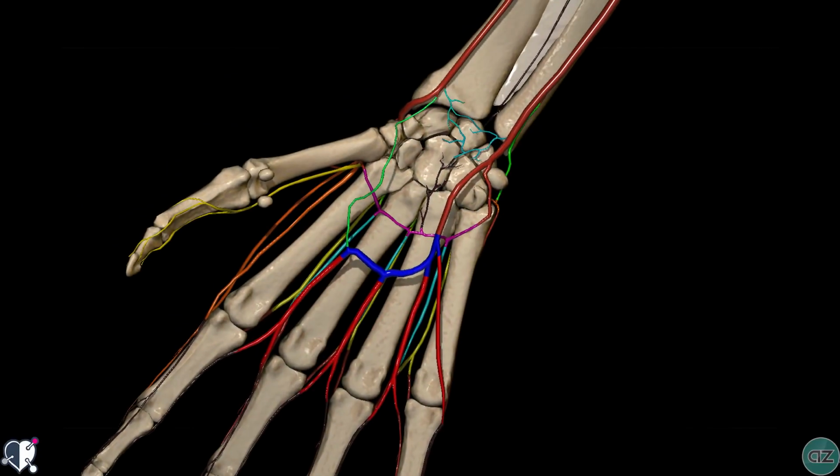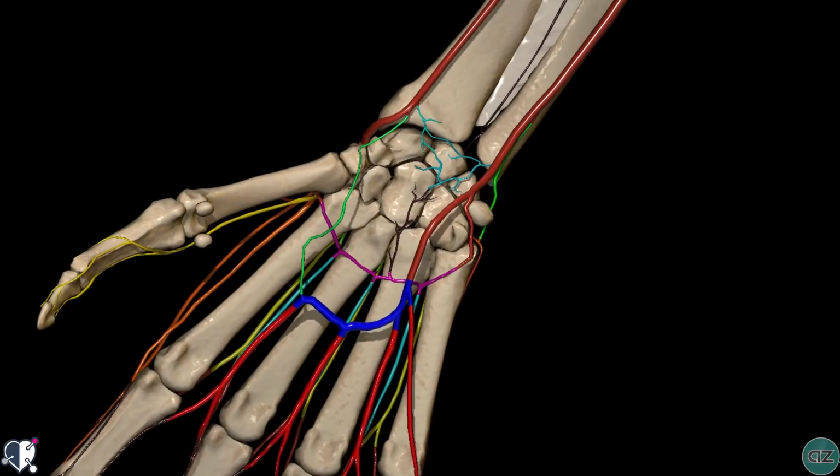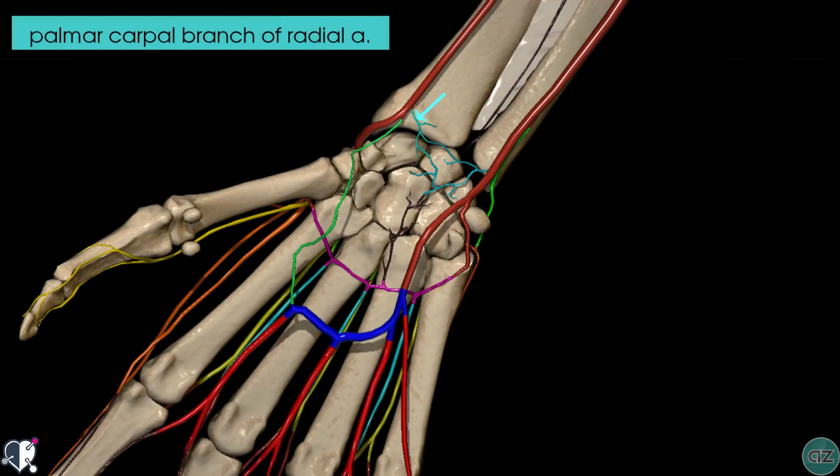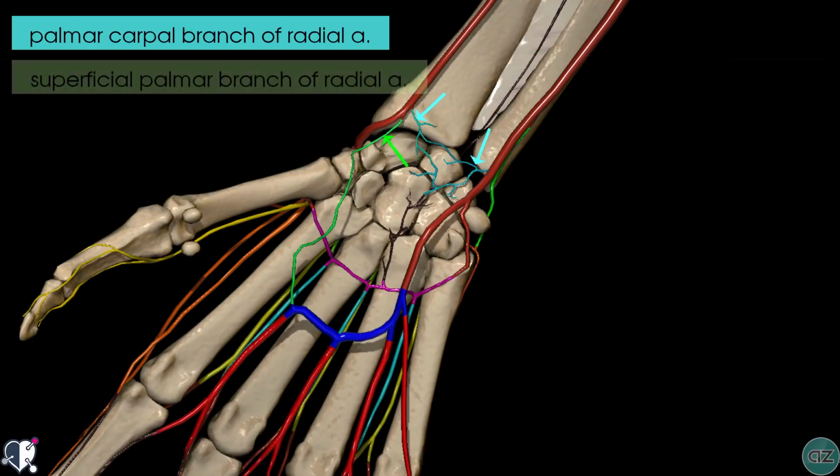Now, coming on to the distal branches of the radial artery. In light blue we've already seen this branch, the palmar carpal branch of the radial artery, anastomosing with the palmar carpal branch of the ulnar artery. And then in green we've seen how the superficial palmar branch of the radial artery anastomoses with the ulnar artery to form the superficial palmar arch.